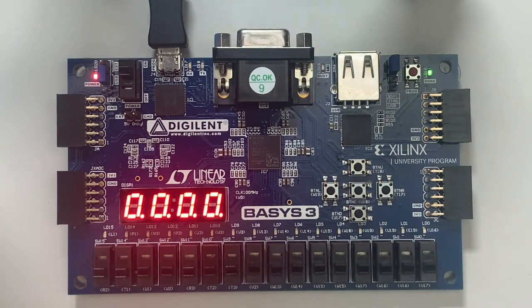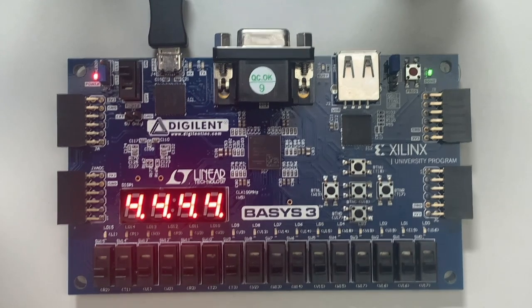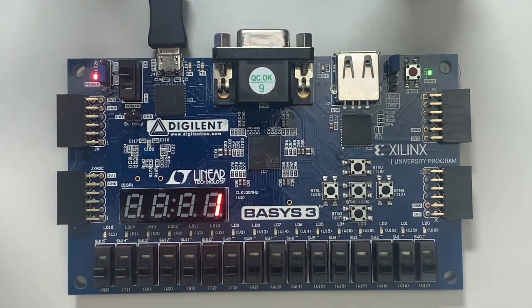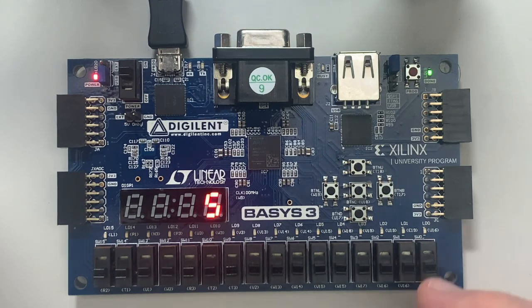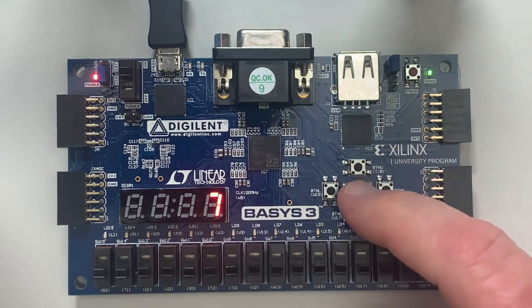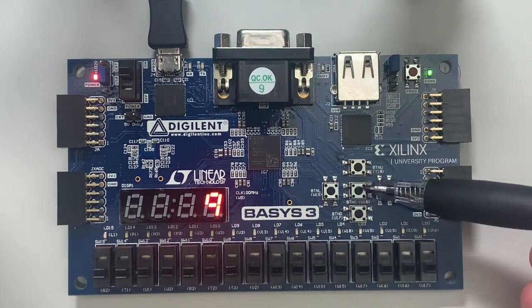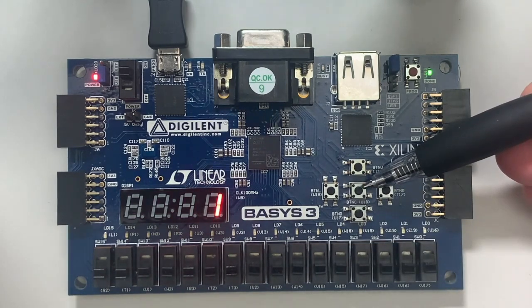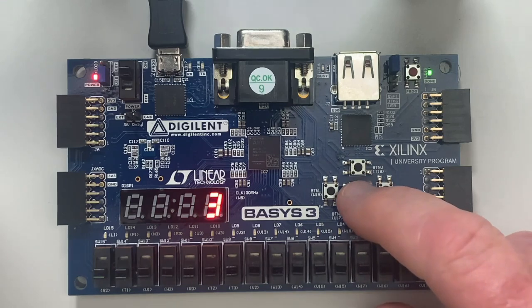Programming part 4 of the lab on the board results in a 1 second BCD counter being displayed on the least significant hex 0 7-segment display. This counter can be cleared at any time by pushing the central push button here, which I'll do now.